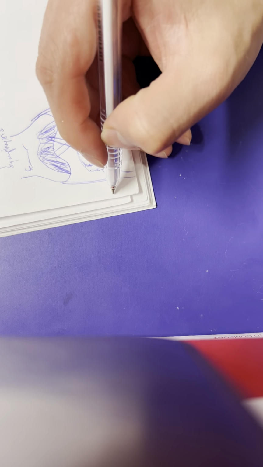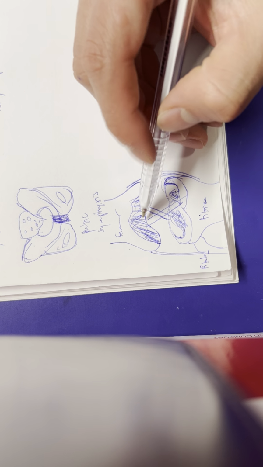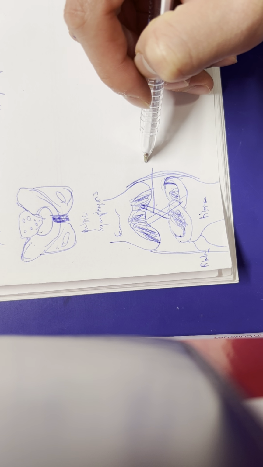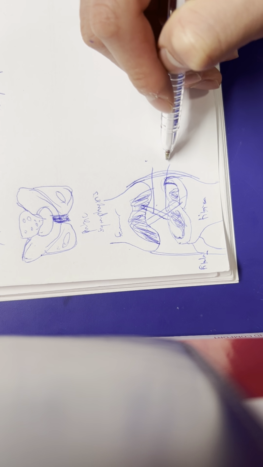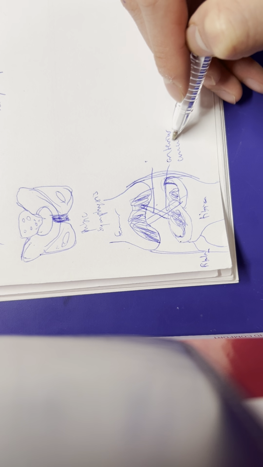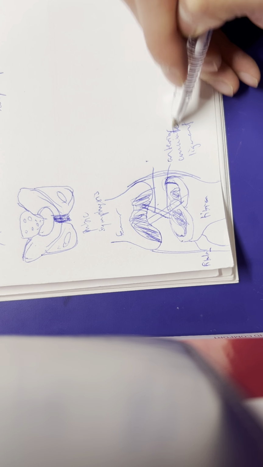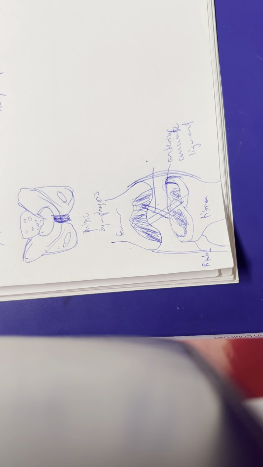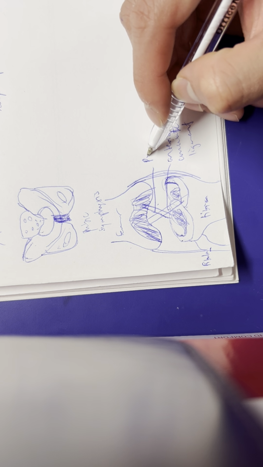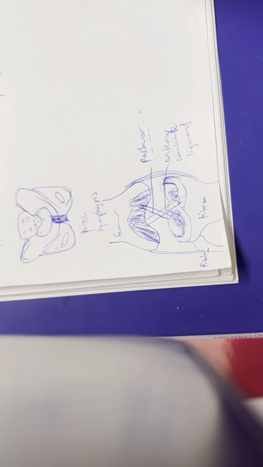Right, this is your posterior, anterior cruciate ligament, or ACL, which a lot of athletes have torn. Posterior cruciate ligament. I'm not going to complete it.